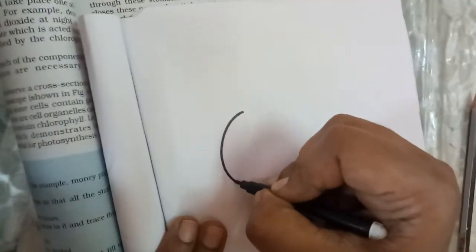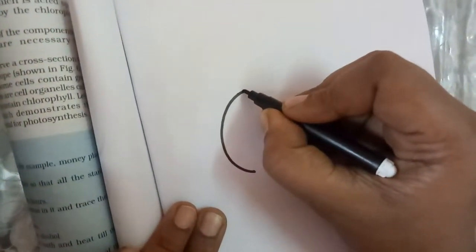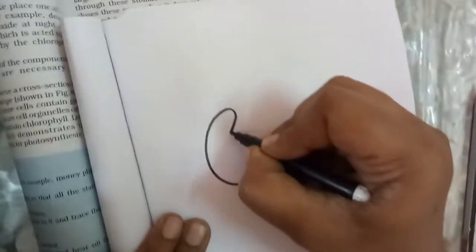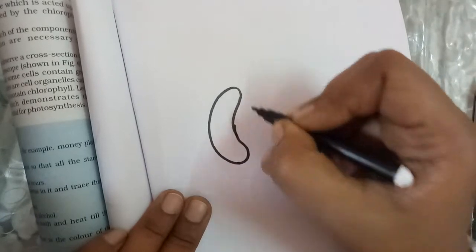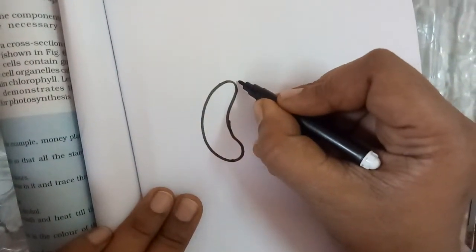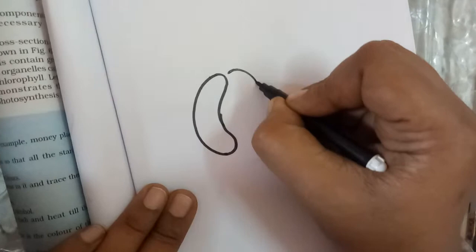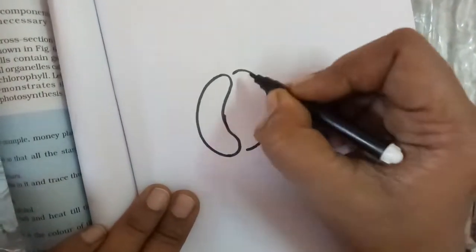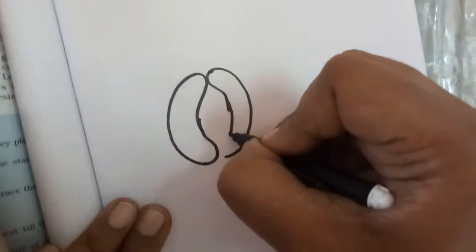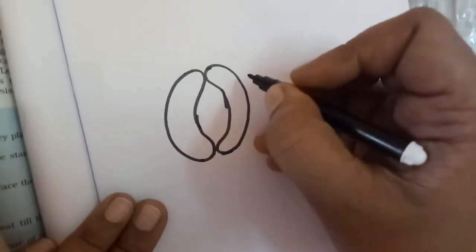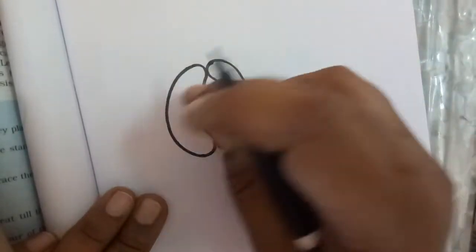Now for drawing the structure of stomata, you have to draw a C-like structure first in this manner. Okay, just see. And then you make a parallel line and make it in the form of a bean-shaped structure like this. Similarly, on your right side also, you draw an inverted C-like structure, and here also you make a bean-shaped structure in this manner. Okay, and then these two are called the guard cells.